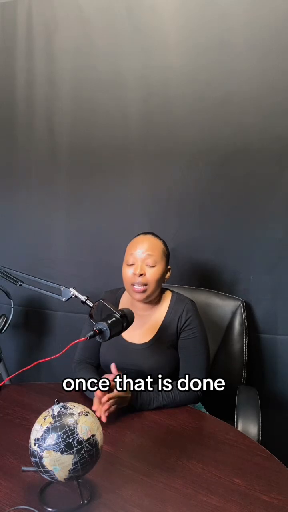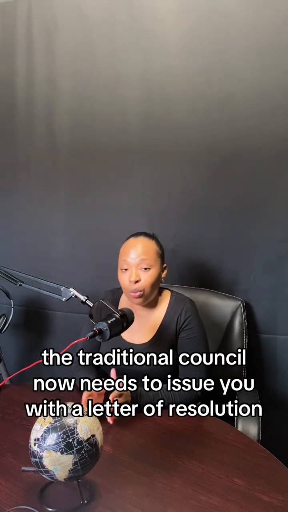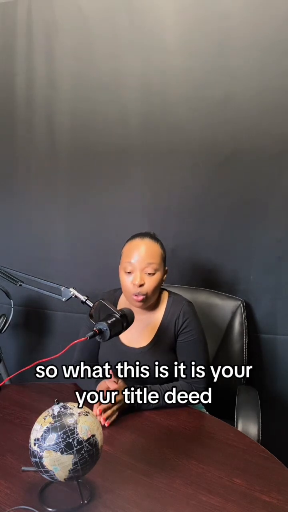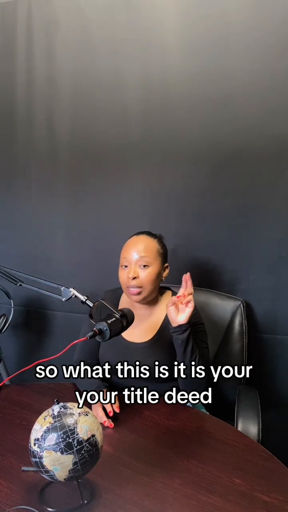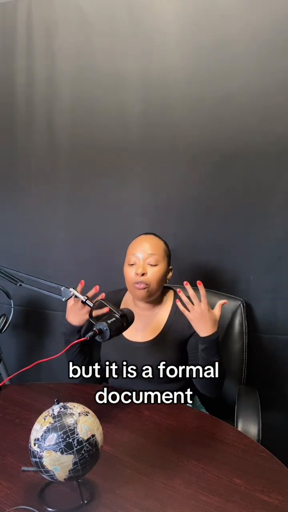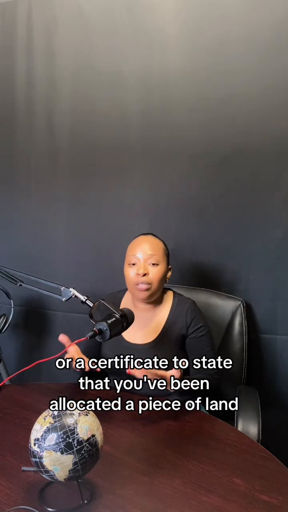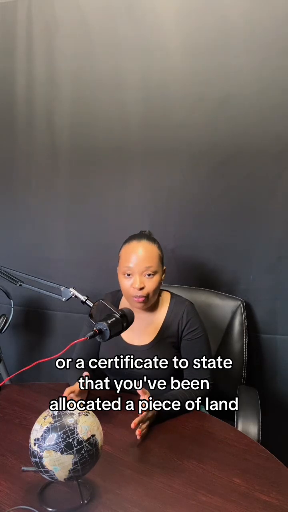Okay, once that is done, the traditional council now needs to issue you with a letter of resolution. What this is, it is your title deed. It is not entirely a title deed, but it is a formal document or a certificate to state that you have been allocated a piece of land.